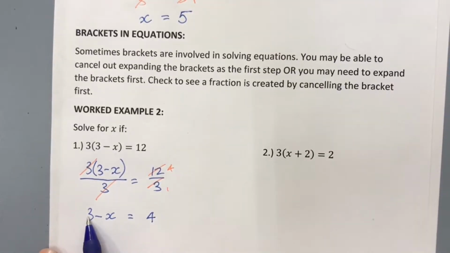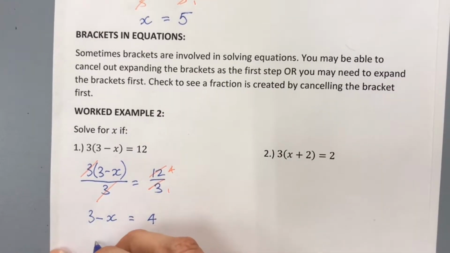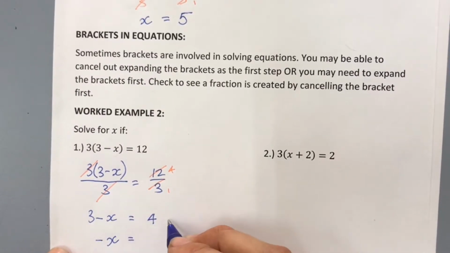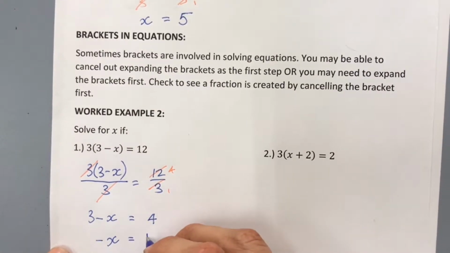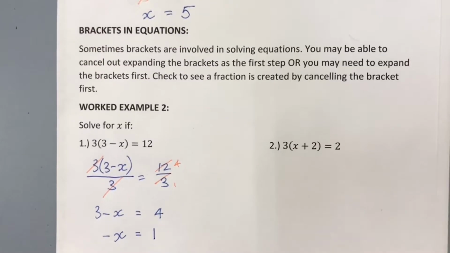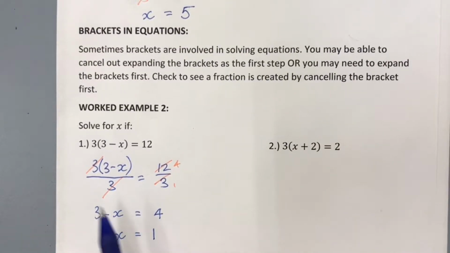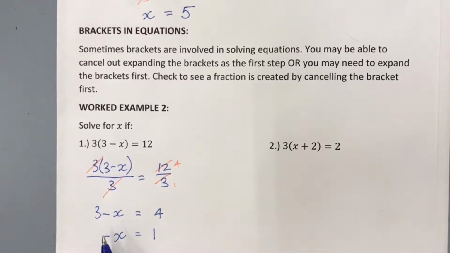We're adding 3 to this equation to start with, so we're going to subtract 3 to cancel it out. So subtracting 3, we're going to cancel this 3 out, and it's going to be 4 take away 3, which is going to give us 1. When you get something that looks like this and you've got a minus x, do you leave it like this or do we keep going? Keep going. Why do we want to keep going? We want x, not minus x.